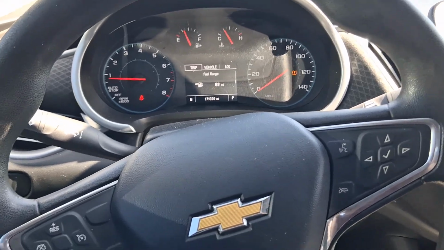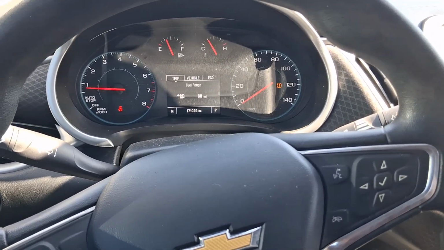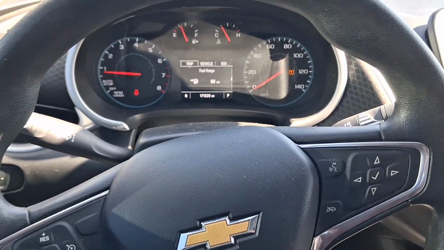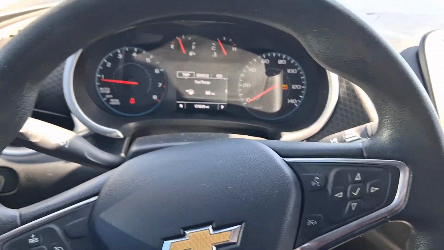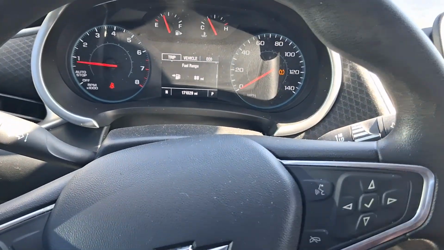Hello, I'm in a 2017 Chevy Malibu, and today I'm going to show you how to change between your metric and US units. So basically your Fahrenheit to Celsius and your miles to kilometers. So first you'll start the vehicle to make sure all this is lit up.